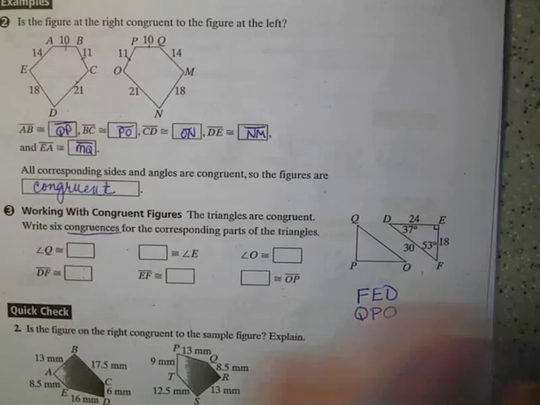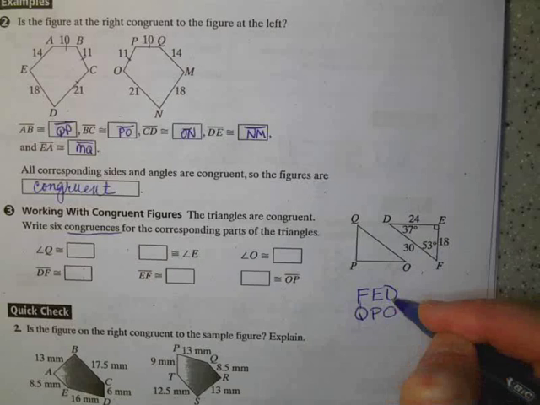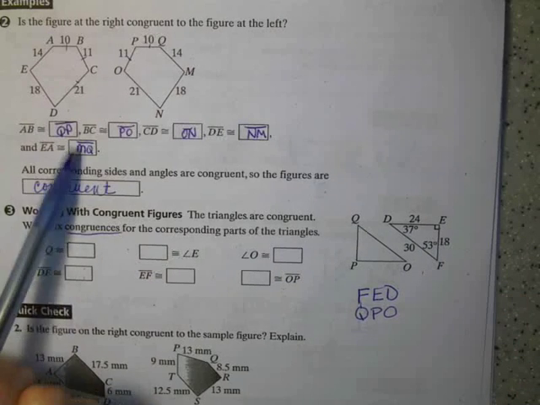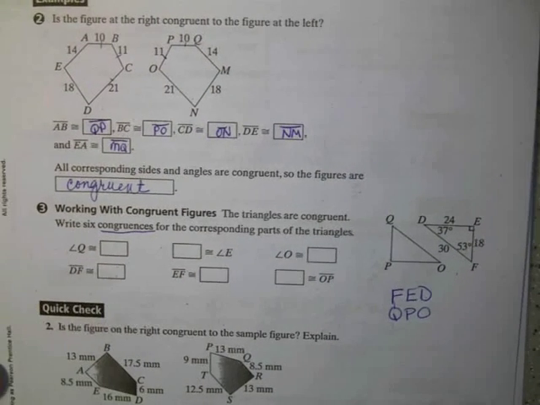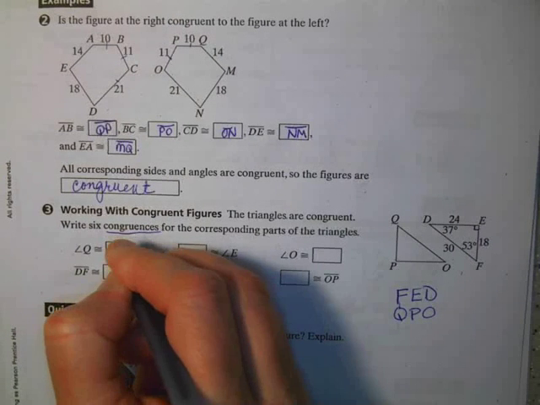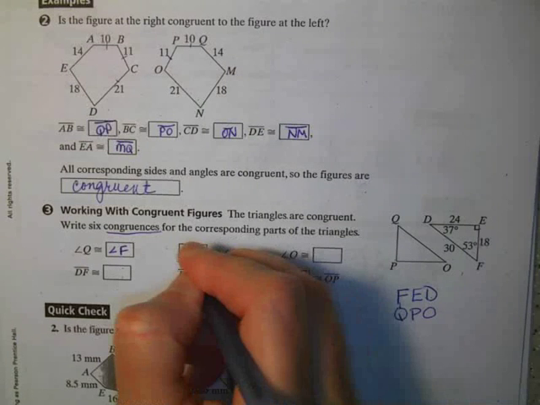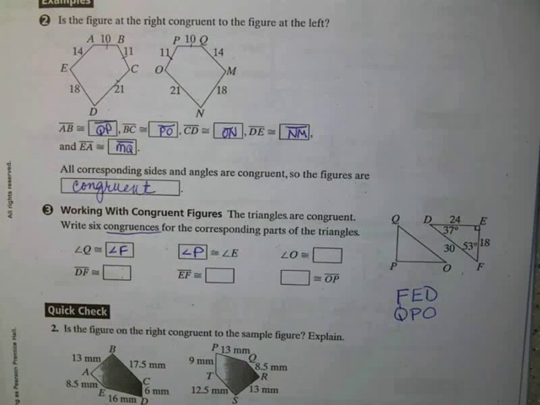If I'm not sure, I can always trace one and lay it on top of the other and see how they match up. But F matches Q, E matches P, D matches O. A little bit of what I was referring to back in example 2. So angle Q is congruent to angle F. Angle E is congruent to angle P. And angle O is congruent to angle D.